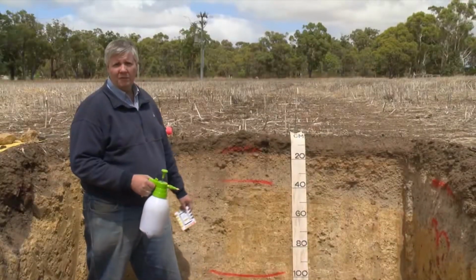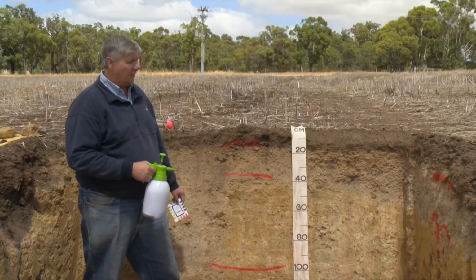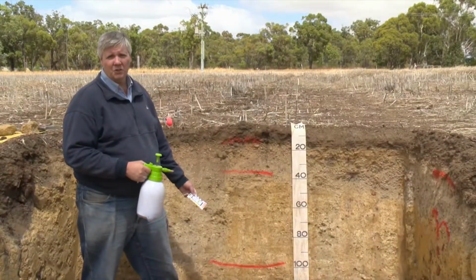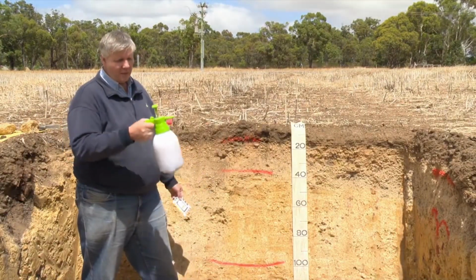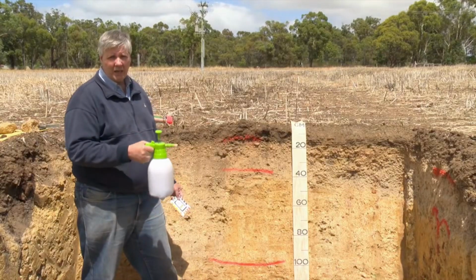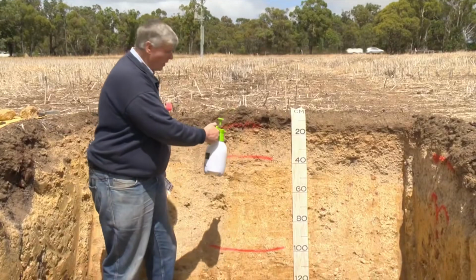The two most beneficial measurements are pH and salinity. And I don't envisage salinity to be an issue on this soil because it's high in the landscape, it's a relatively well-leached profile, but the best way of being able to determine the pH is to use a universal soil pH indicator, which we just essentially spray on the profile.